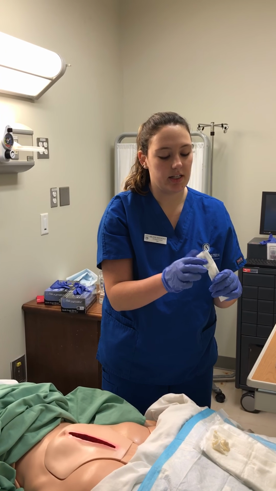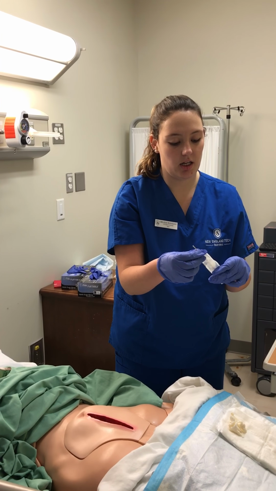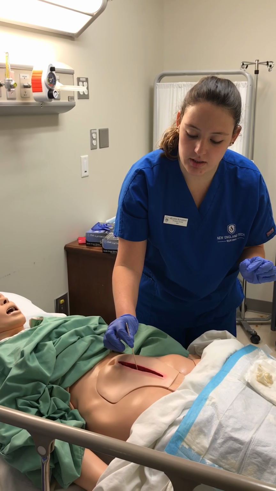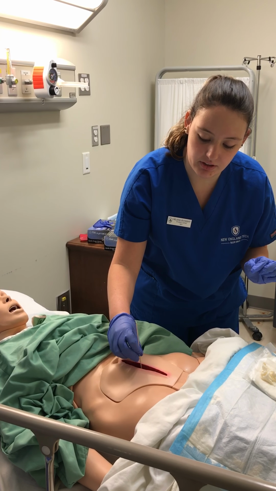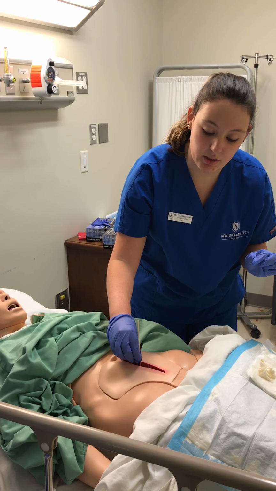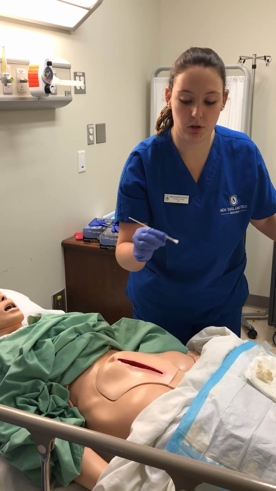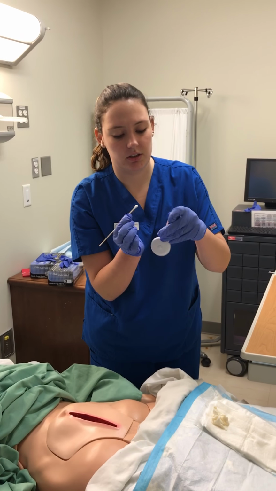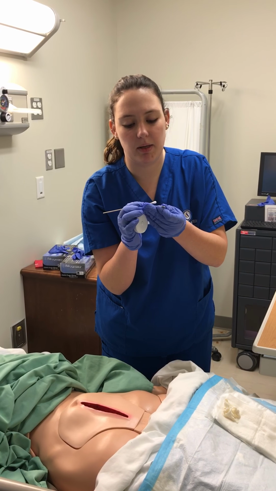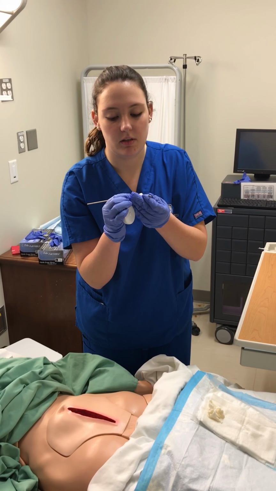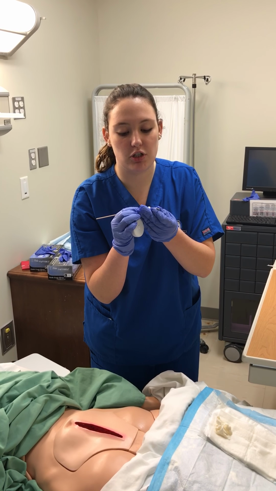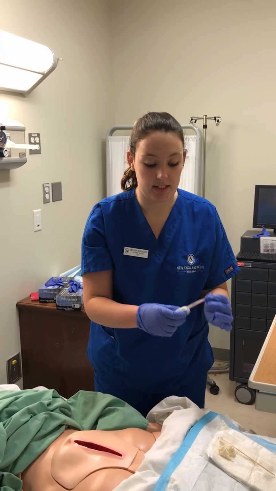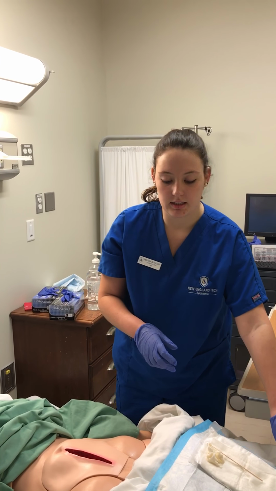Next, I'm going to measure the depth. I'm going to do so by using a cotton tipped swab. I'm going to go to the deepest area of the wound, and I'm going to slide my fingers down to where the skin once was. I'm going to pull up, and I'm going to measure where my fingers met, and it says about 2 3/4 of a centimeter deep. I would note these findings in his chart.